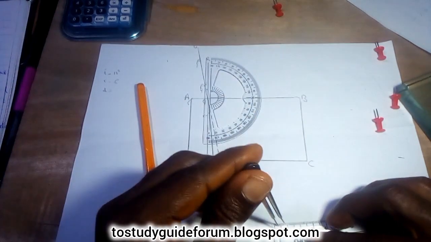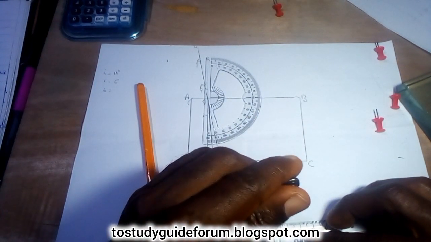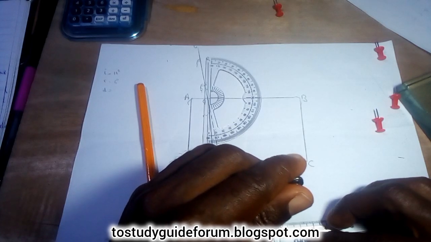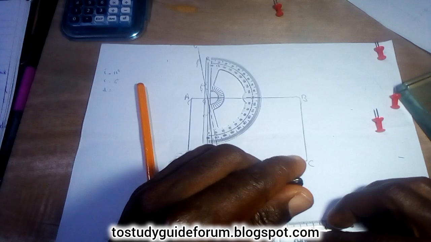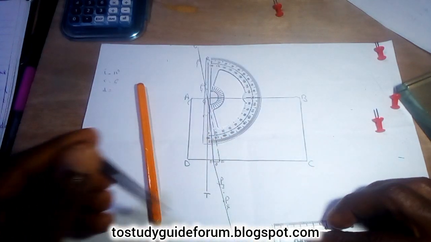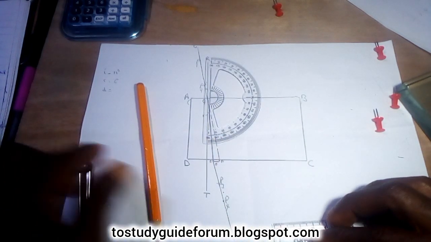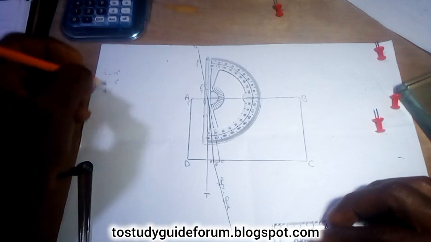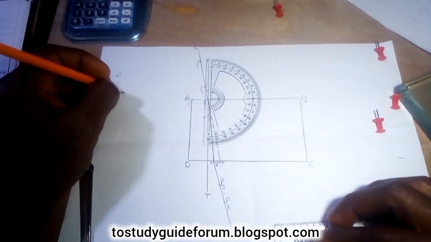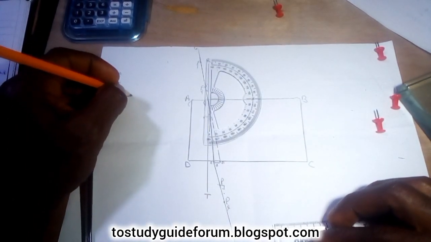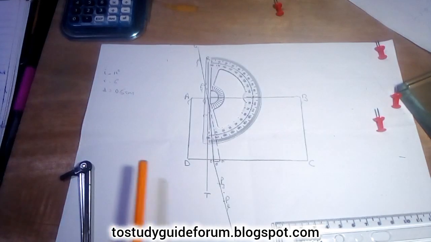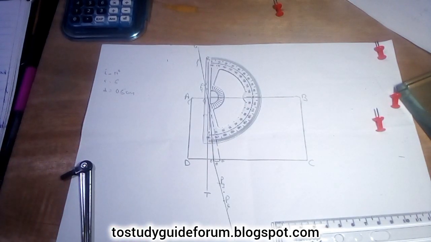So we'll come here and then take the reading. What we have here is about 0.5 cm. That is what we have in this first one. So in our table, we're going to tabulate the other ones as we get along.